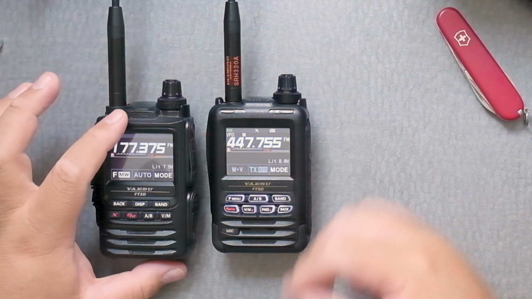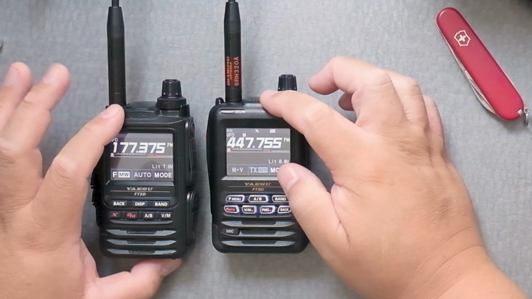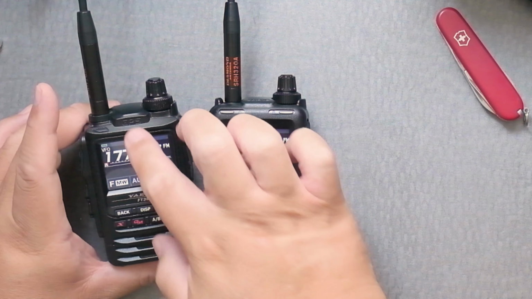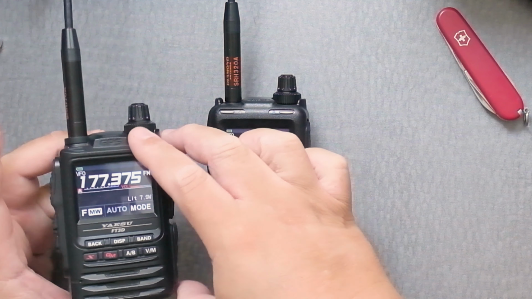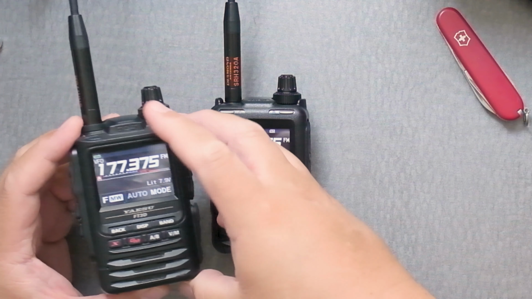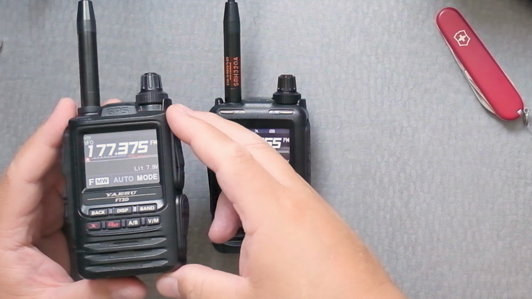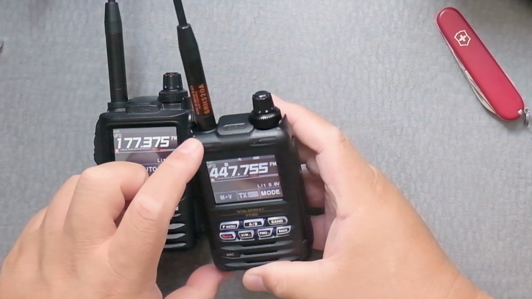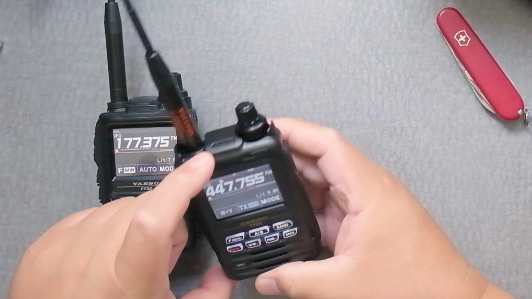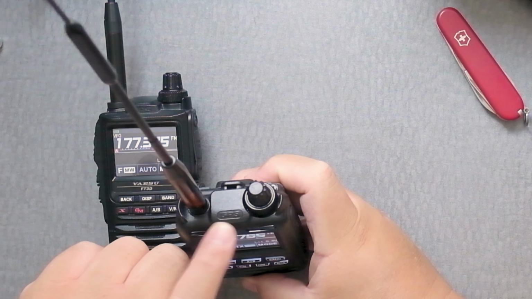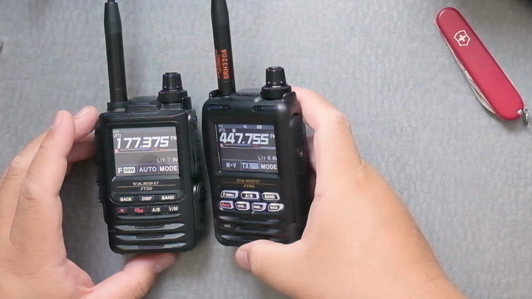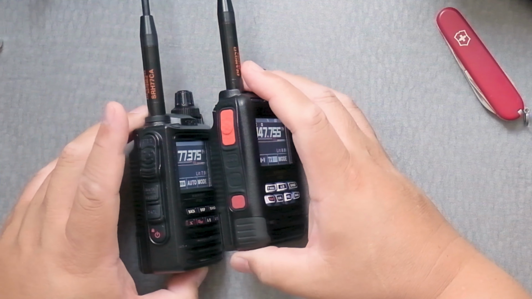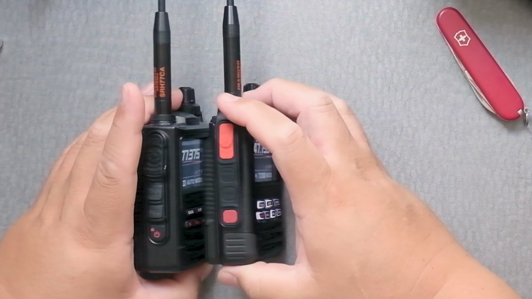Now, as you can see, the GPS bump here is sort of gone. When I first saw this radio, I thought, that's kind of weird, a little ugly looking. I got used to it, of course, but they have definitely made it a little bit less pronounced. It still says GPS on the top there. So that's interesting.